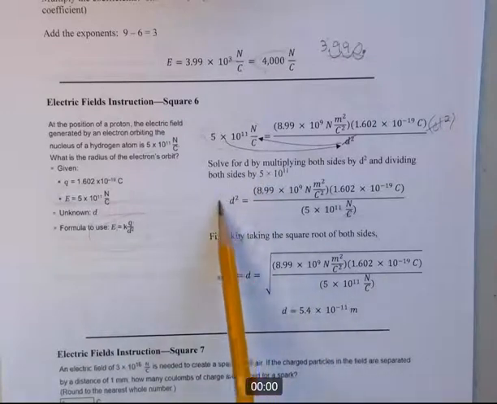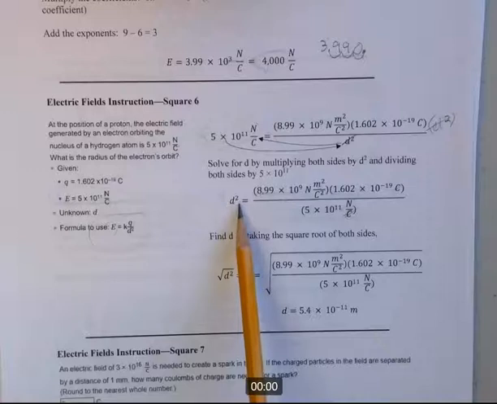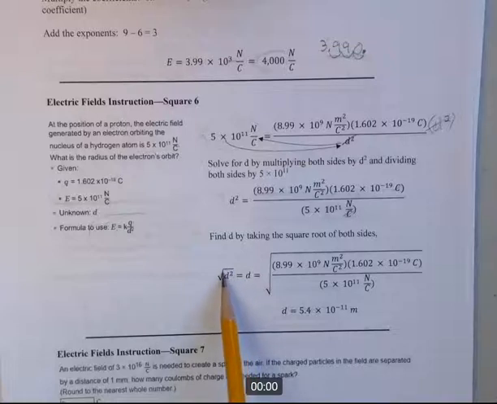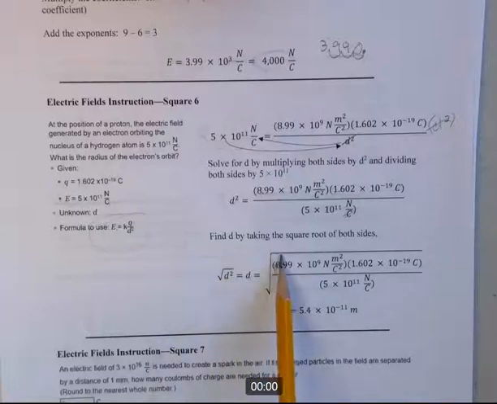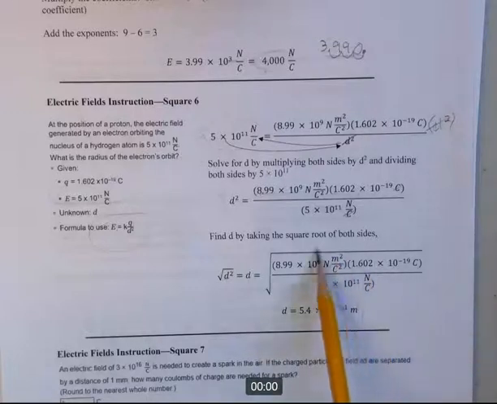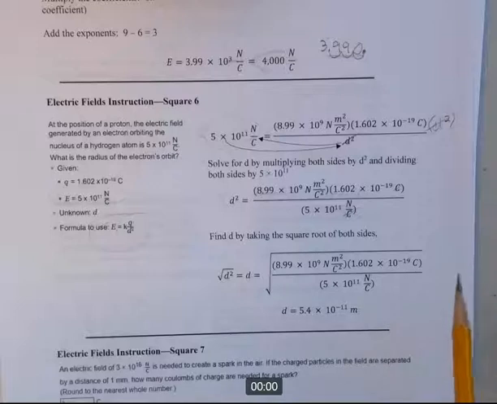What do you do about this D squared? Well, the way you get that D out of D squared, the way you undo a square, is by taking the square root. That's an inverse operation. So you come down here, you take the square root of D squared, and that gives you D. That's what you want. That's what you're trying to find. But if you take the square root of the left side, you have to take the square root of everything on the right side. So what you do is just do the math on all of this stuff inside of here. And then once you're done with that, then take the square root of that number.